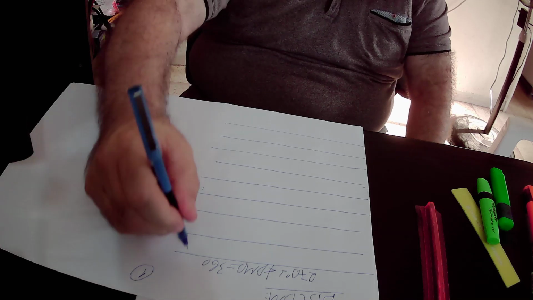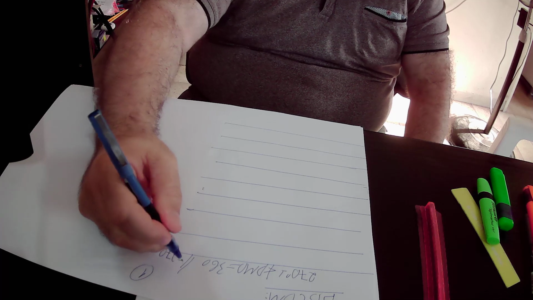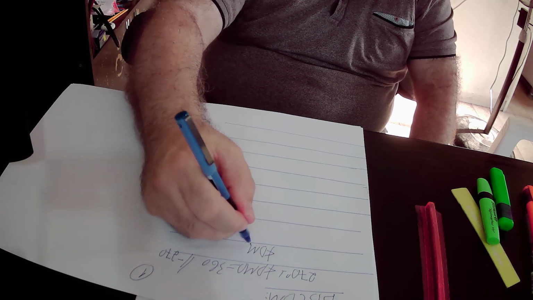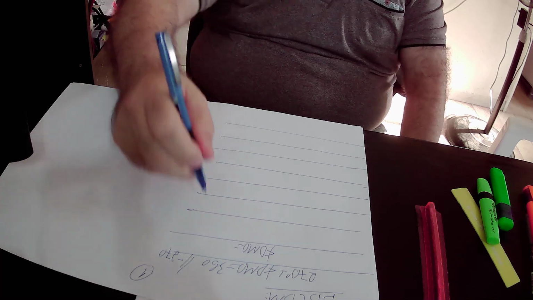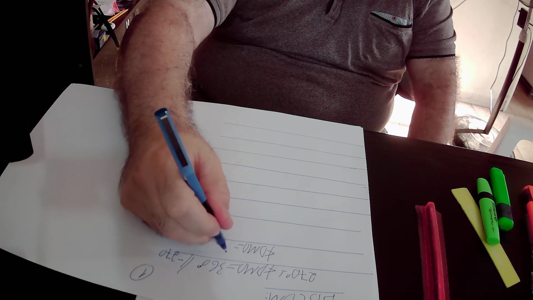Here we'll subtract 270 degrees, and we get that the missing angle, angle DMO, equals 360 degrees minus 270 degrees, which is equal to 90 degrees.